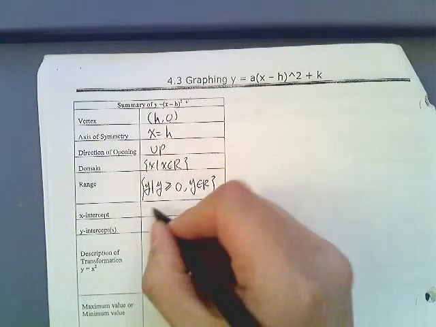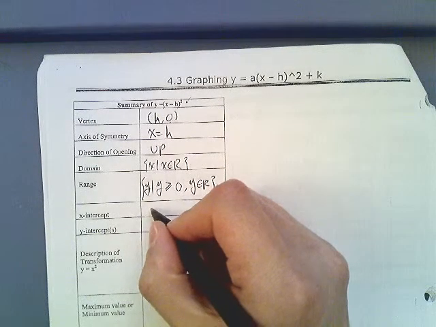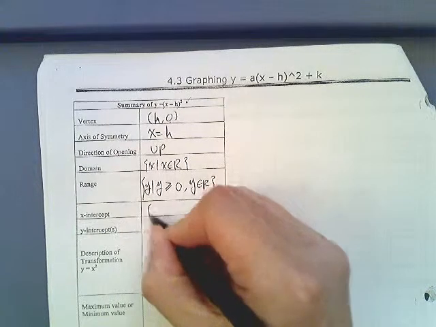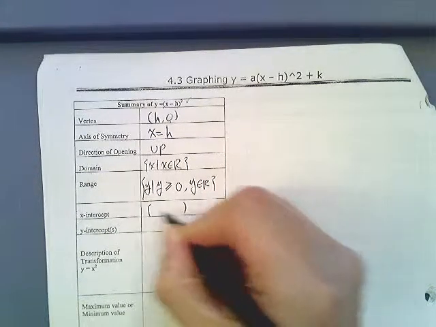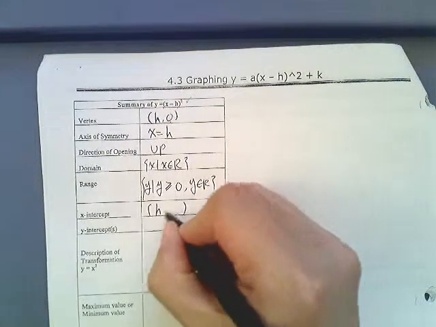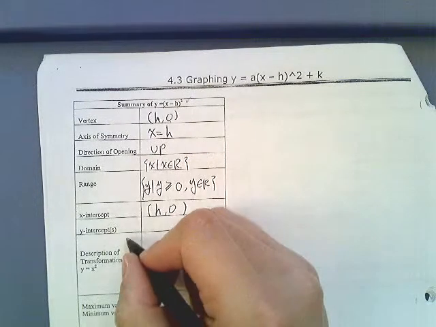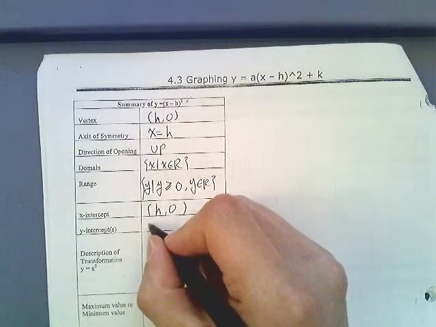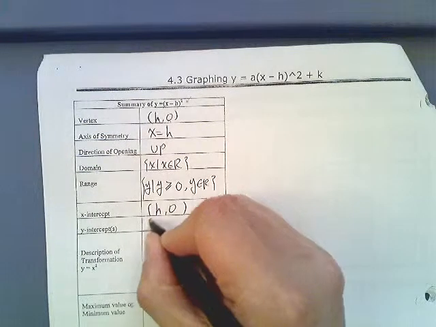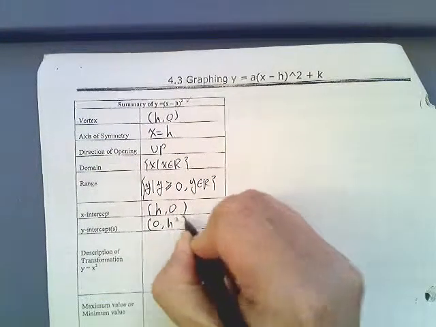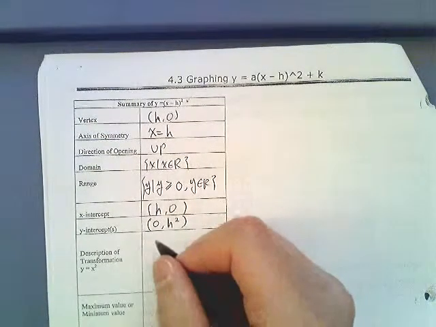Now, as a shortcut, the x-intercept will be basically h comma 0. The y-intercept will be 0 comma h squared.